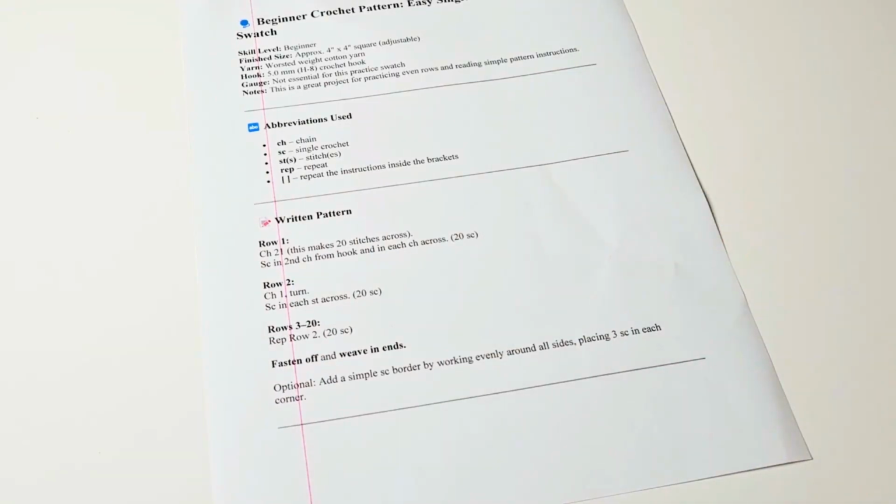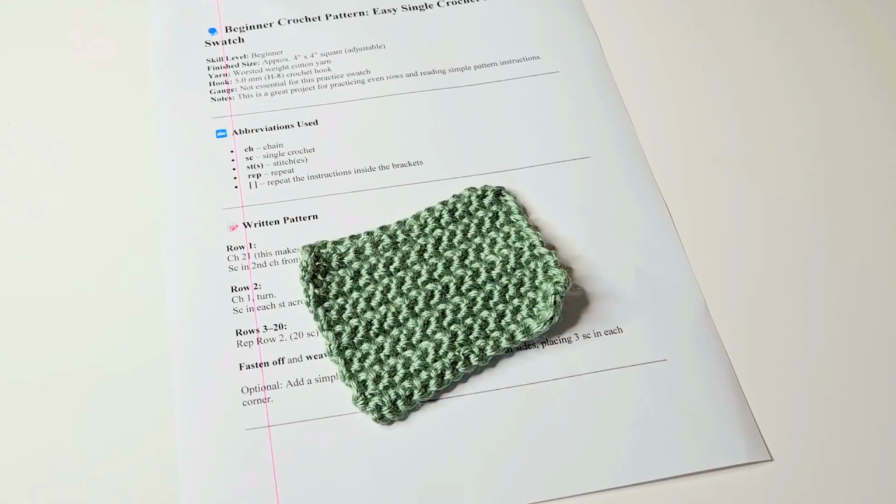It might feel like learning a new language at first, but once you get the hang of it, it's actually really fun, like solving a puzzle with yarn. And that's it. You just learned how to read a written crochet pattern. If it still feels a little confusing, that's completely normal. The more patterns you try, the easier it gets, I promise.